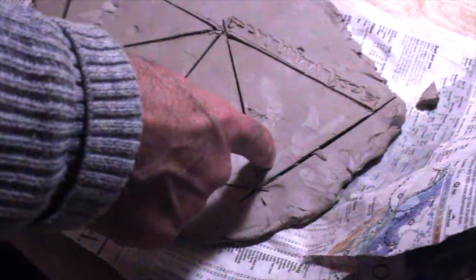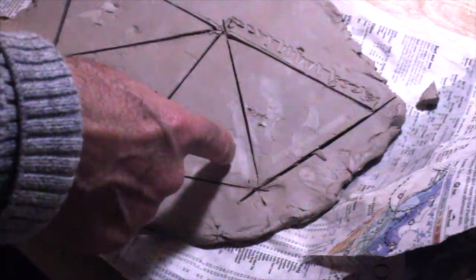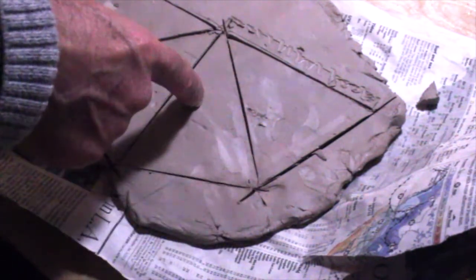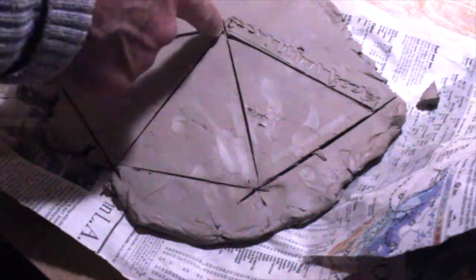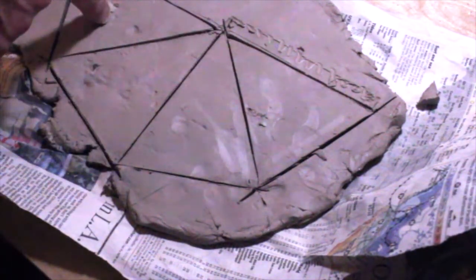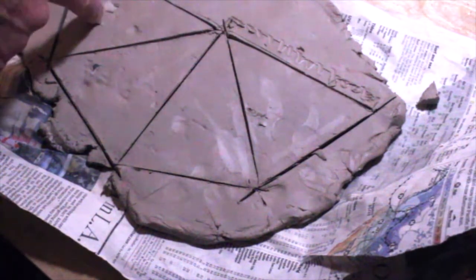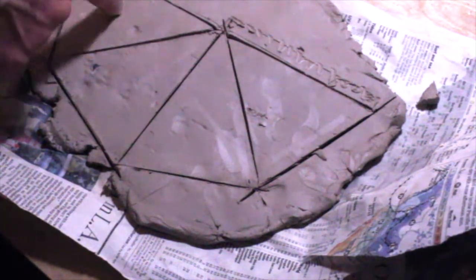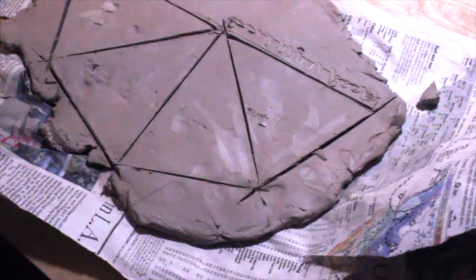This is to be horizontal. This is to be diagonal. This is to be vertical. And this is to be, we're going to do just a little herringbone thing here.